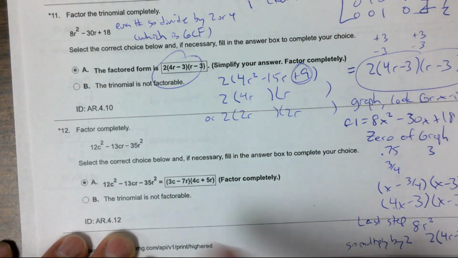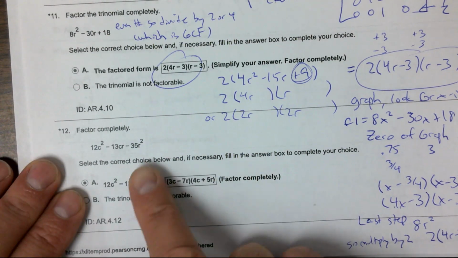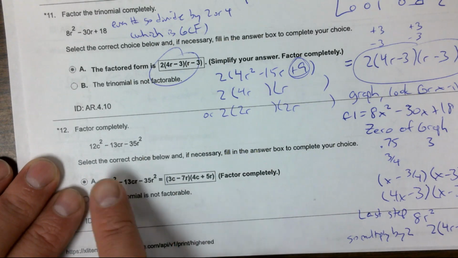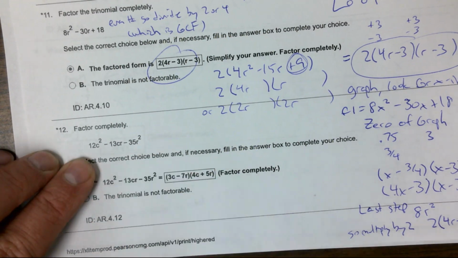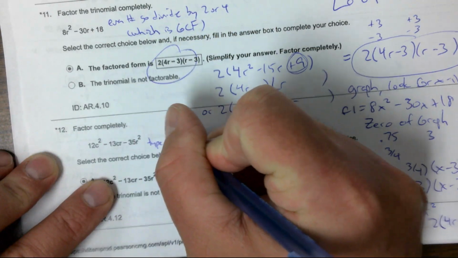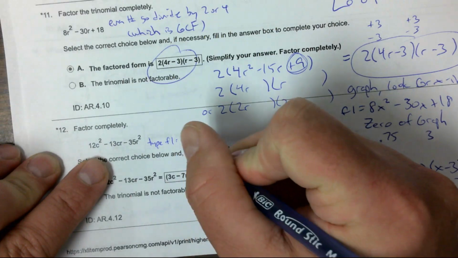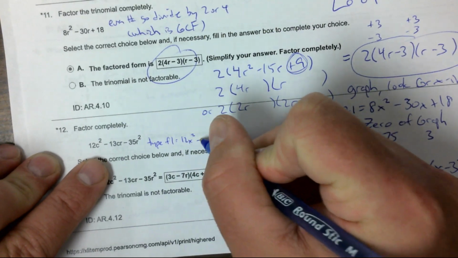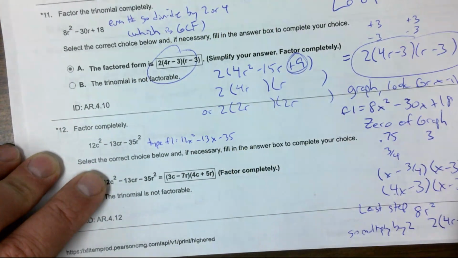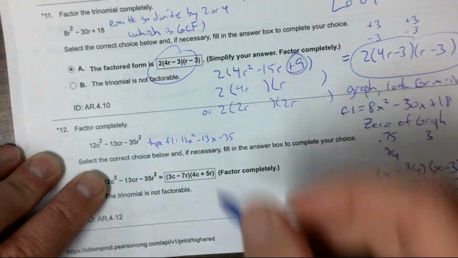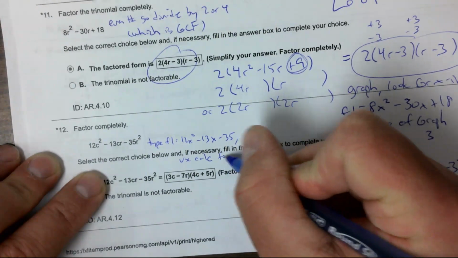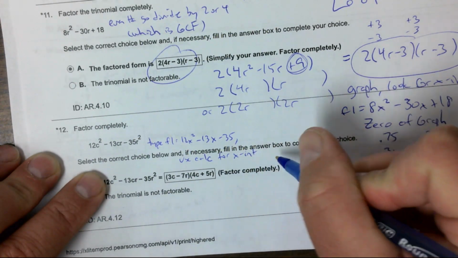Okay, and so then for this last one, what you can think of on this, let's type 12x squared minus 13x minus 35, and then use your calculator for the x-intercepts, which are the zeros.